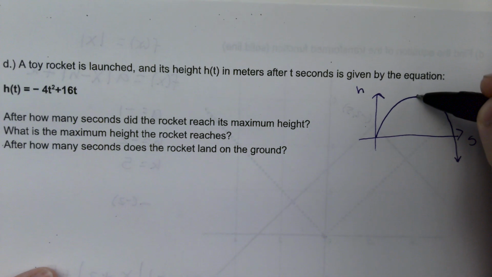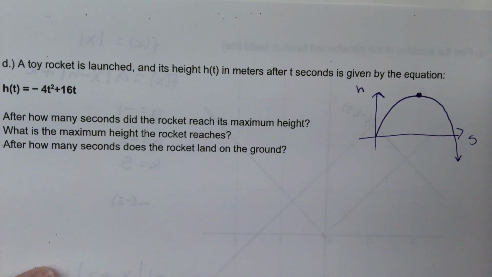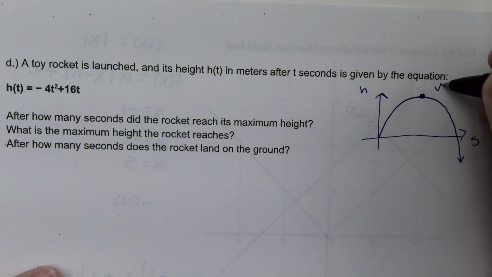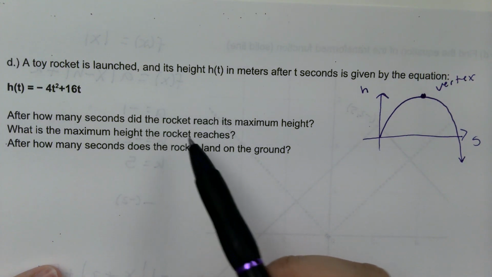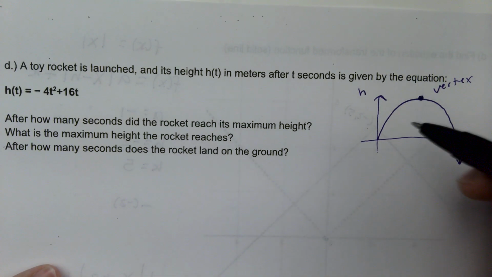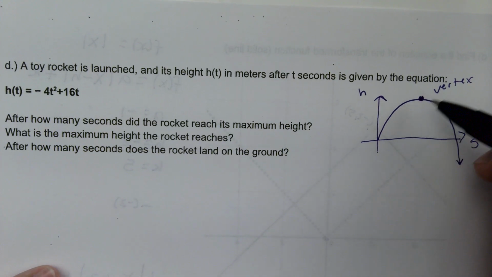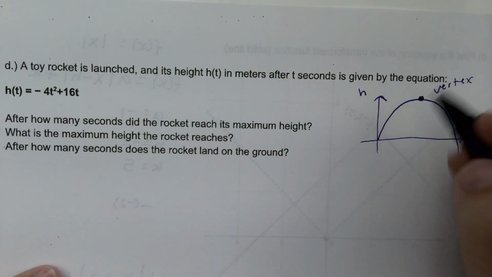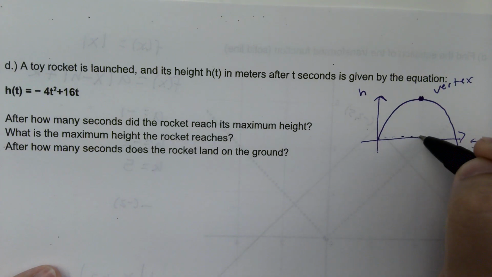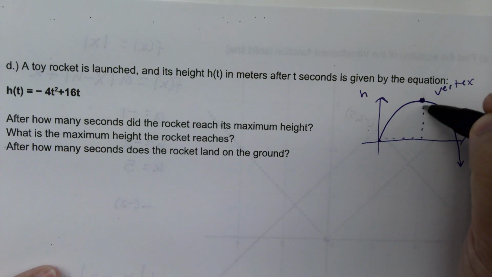It means I have to solve what this is. Well, what is that? It's the vertex. What is the max height the rocket reaches? Well, that's the y value of the vertex. After how many seconds was the x value of the vertex? The max height is the y value of the vertex.